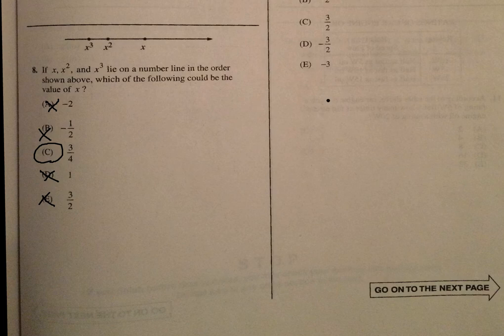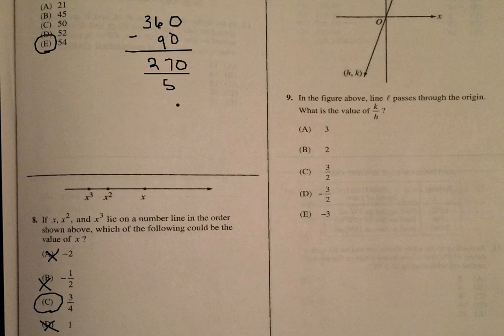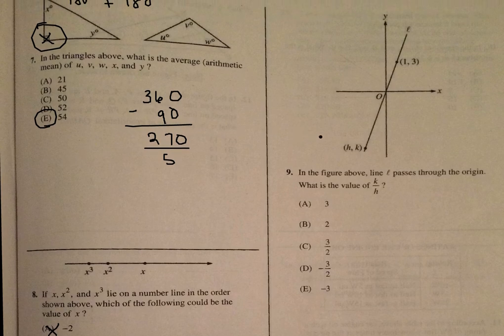All right. Number 9, last one on this page. In the figure above, line L passes through the origin. What's the value of K over H? K over H would be your Y over your X, right? So that's going to be your rise over your run. But we'll take this one thing at a time.